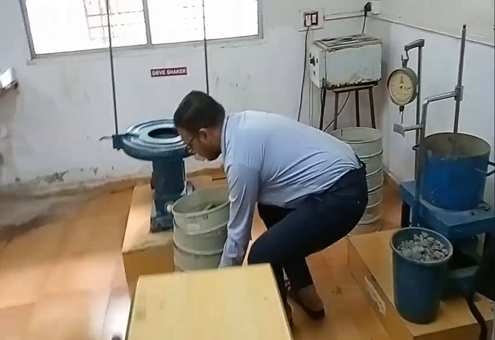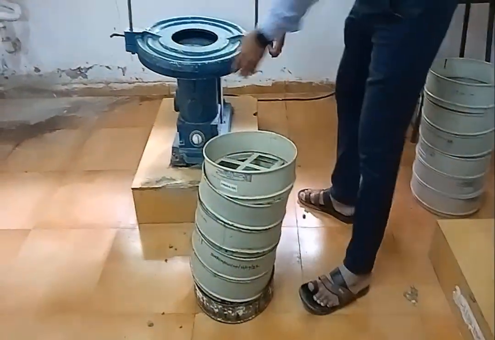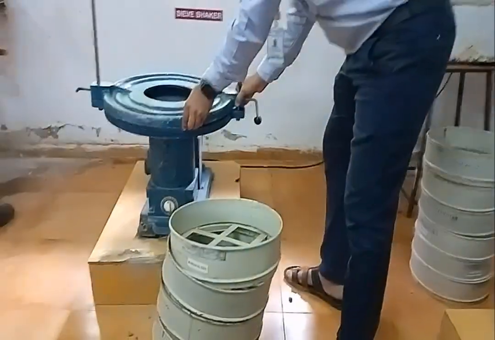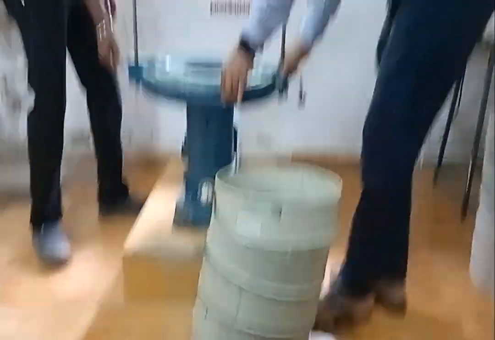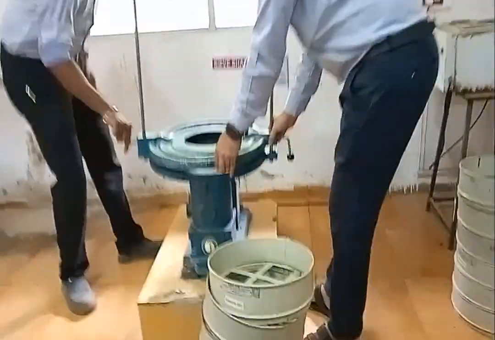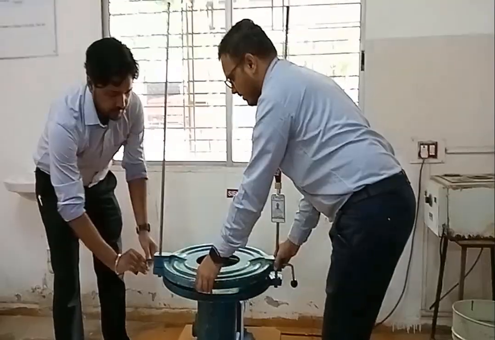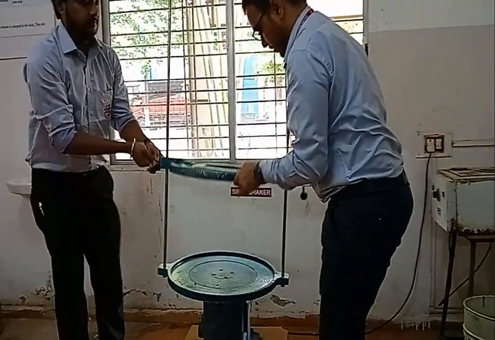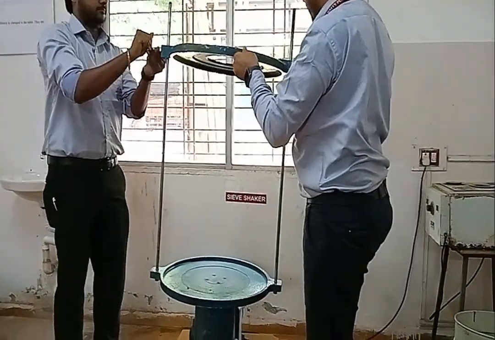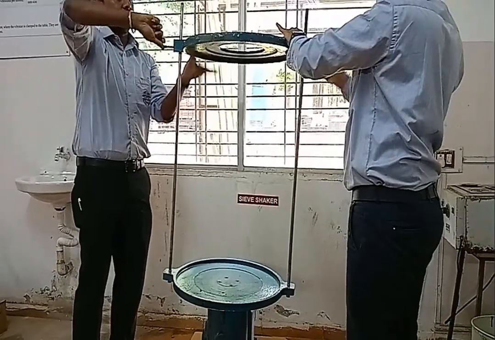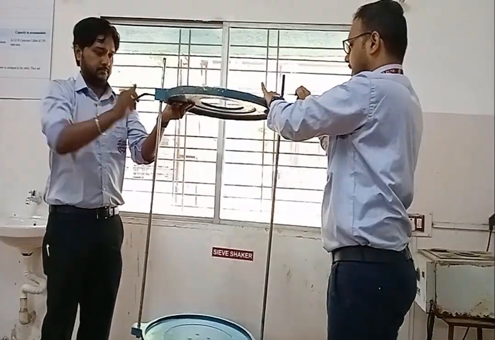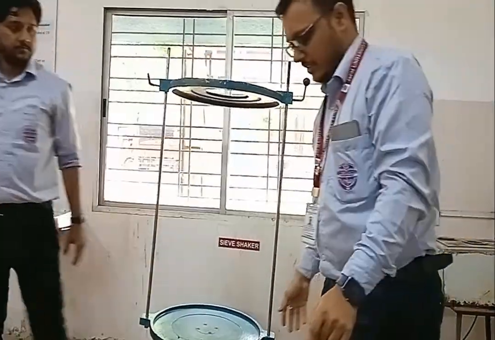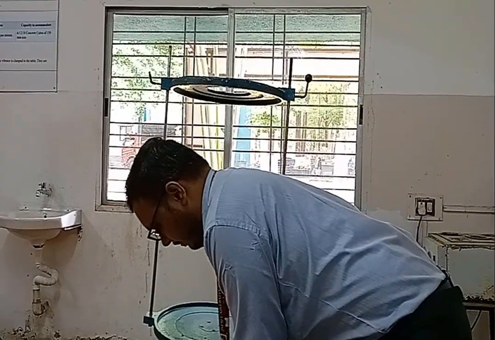First, we need to tighten it so that it will not fall down. Now we have to fix the sieves on this sieve shaker table.